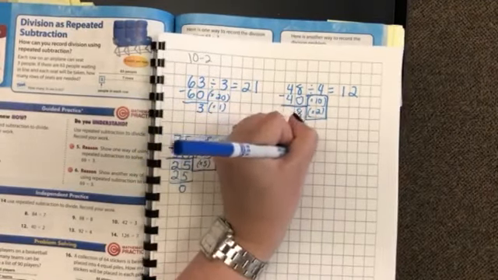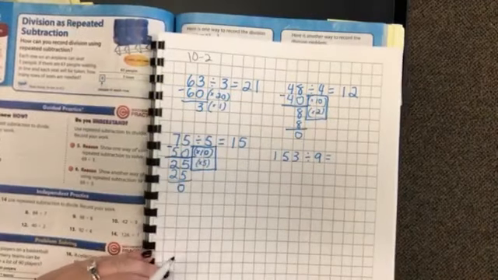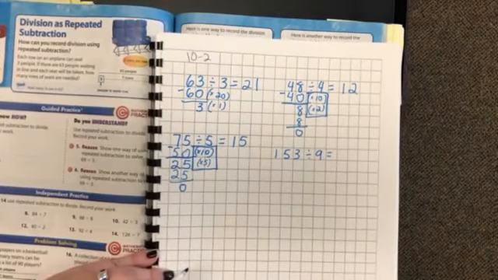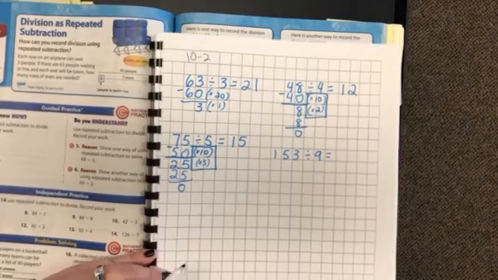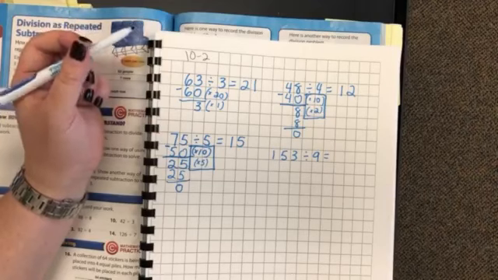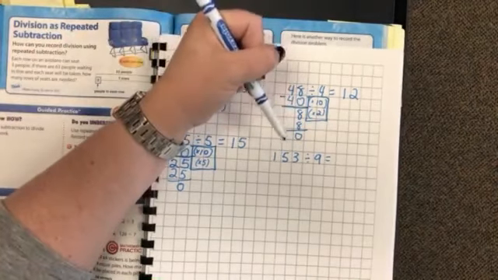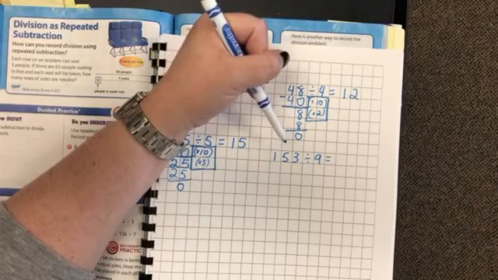153 divided by 9. All right, now is when I look at this and my brain either goes totally know it or my brain goes, wah! Because this is a big number and my brain will freak out. You take baby steps.